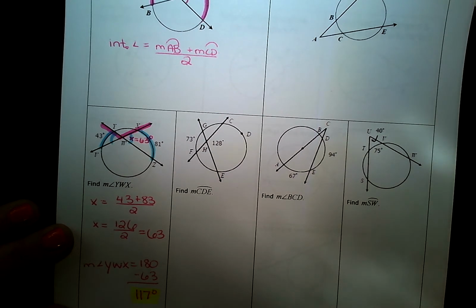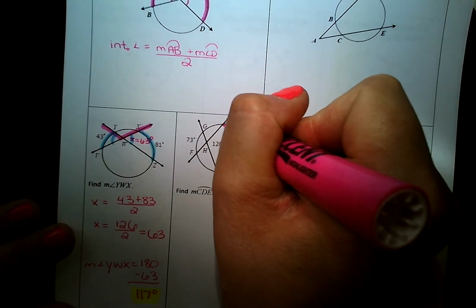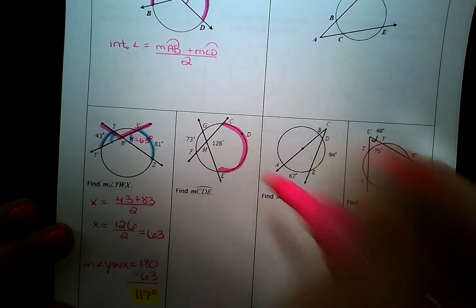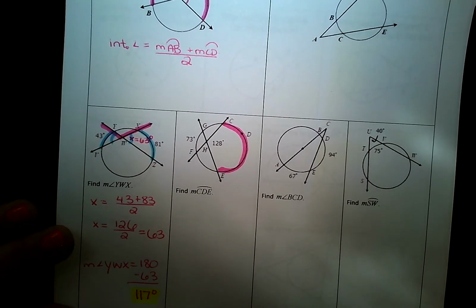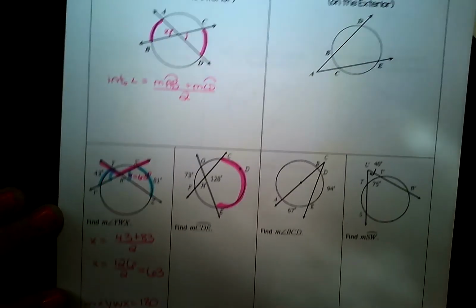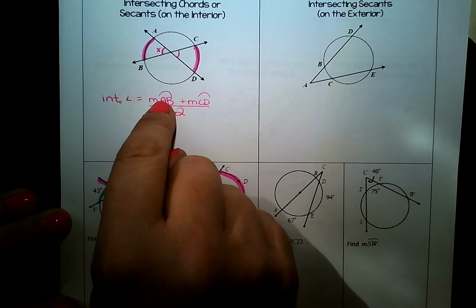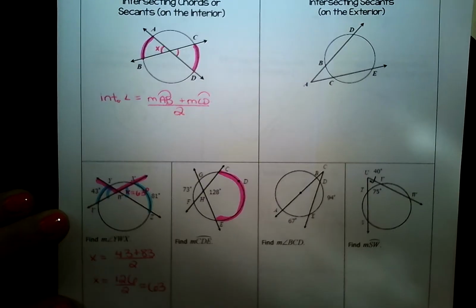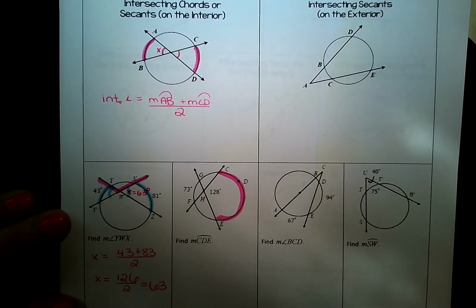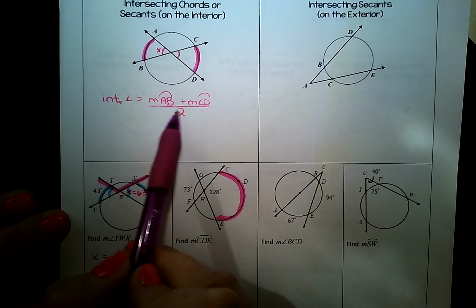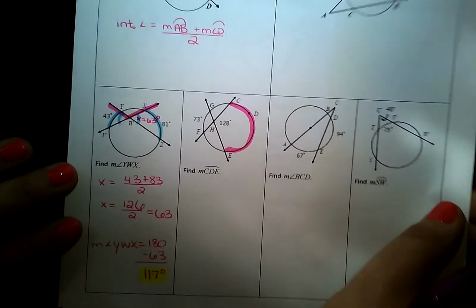Okay, let's try the next one here. Our goal is to find the measure of arc CDE. Okay, so if you're looking at the formula above there, notice that the arc is going to be on the right side of the equation. So our X, our unknown amount, is going to be over here somewhere. All right.